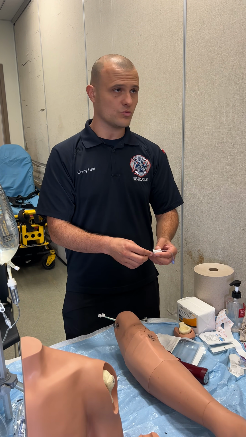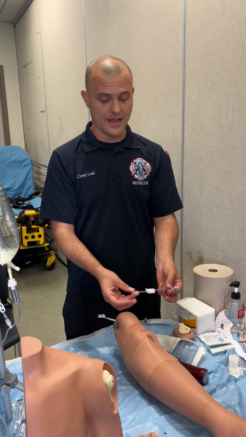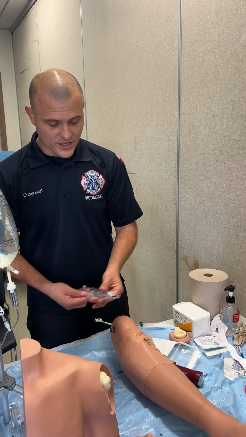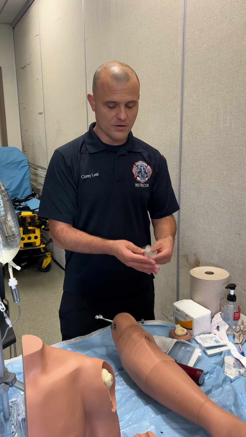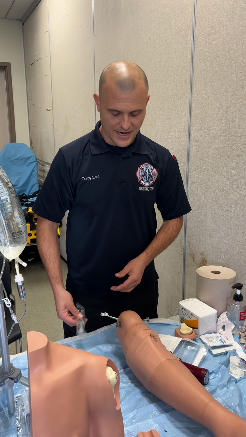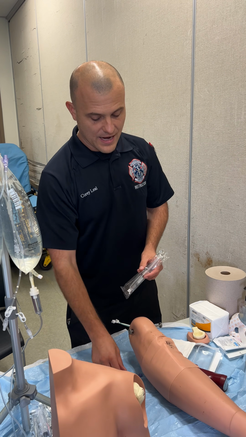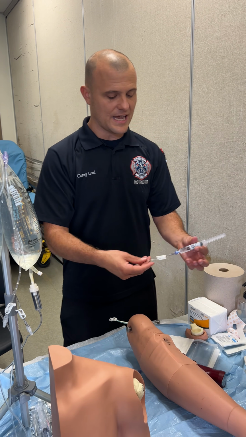Try not to use those with your IOs. Use these with your IOs. It comes in the packaging. Next is going to be your saline flush, which is typically packaged like this. It should be kept in the same package. It's 10 cc's. This is what you're going to attach to your extension tubing and have it pre-designated. It should look like this.